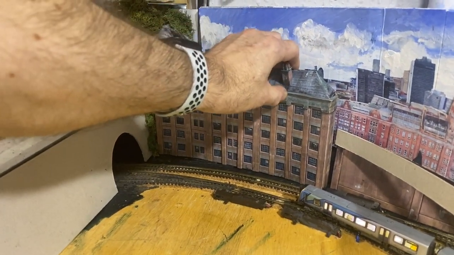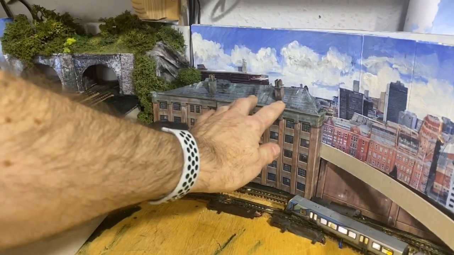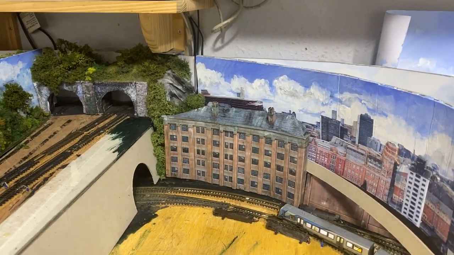I'll just pop that back in there. It closes that gap up. That's it. A little bit of black tack just to hold that up. Now, the forced perspective bit.